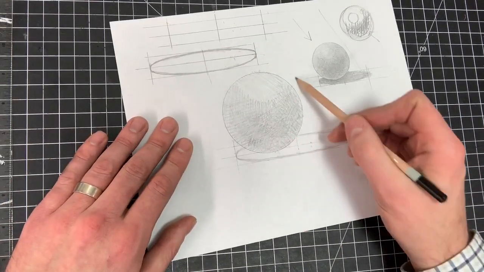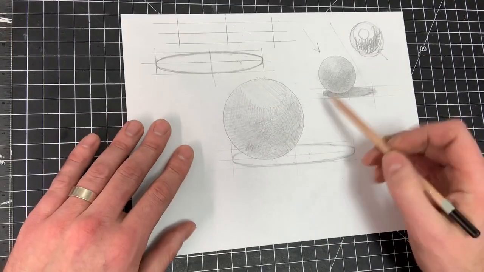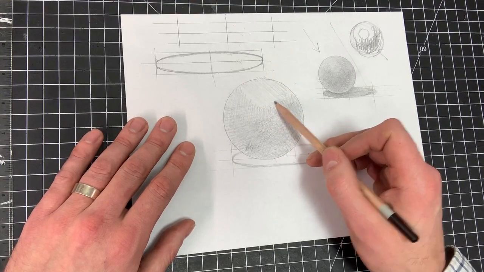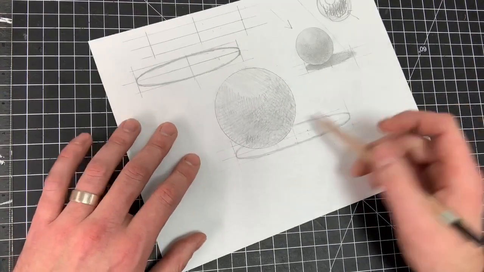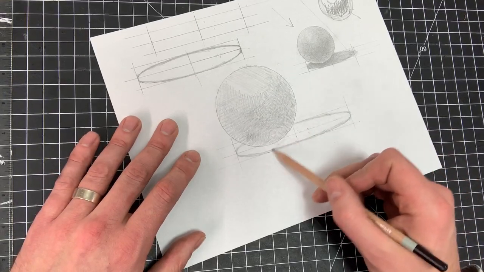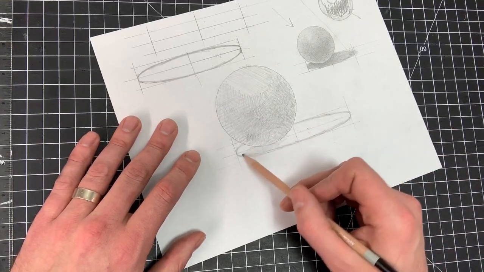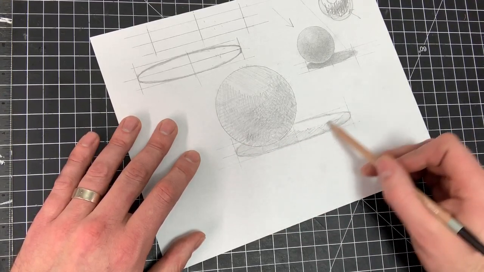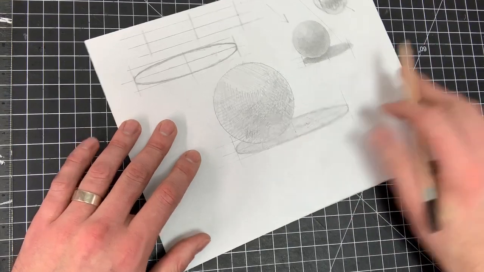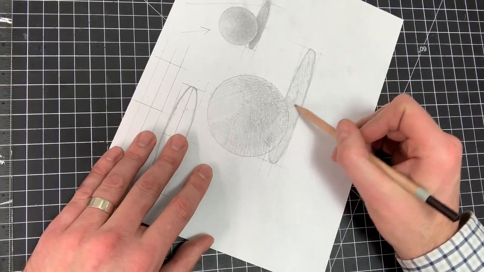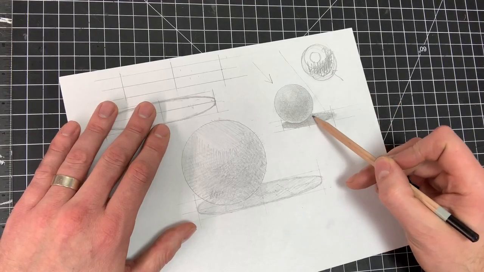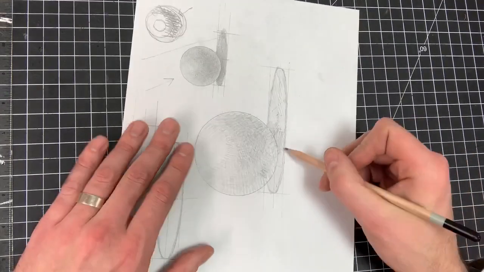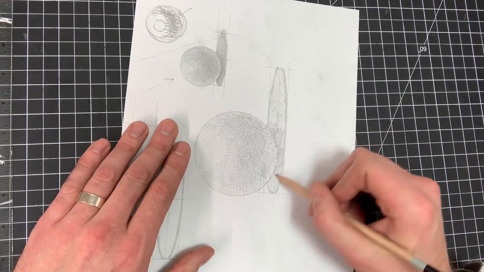Now, so you can see I have a really general basic value application here. I haven't really touched here. I just hit that with one layer. Eventually, it will look like this. But before I go any further, which I should have done already, I'm just going to apply some tone to the shadow itself. I'm going to hit the whole thing with one even tone, right? And then I'm going to hit it again, because if you will see here, the shadow is a little darker right around the edge. So I might want to start to create that right now before it's too late.